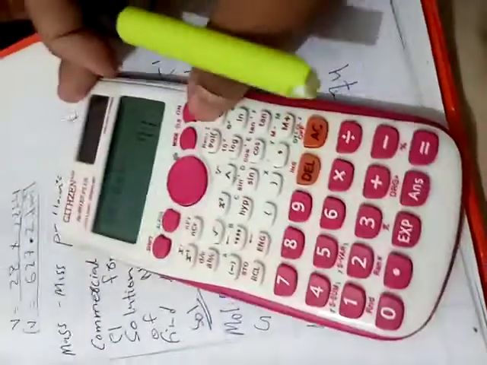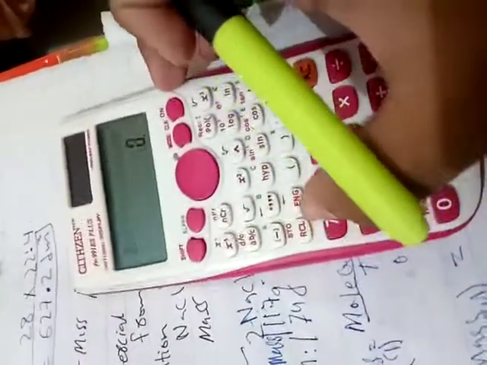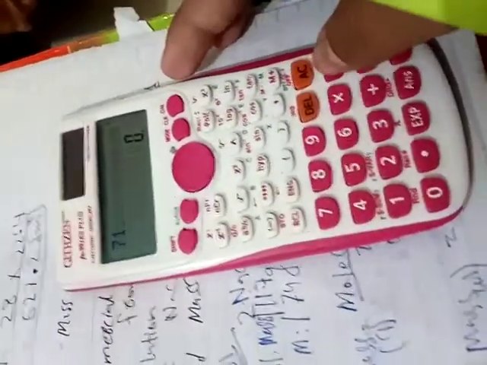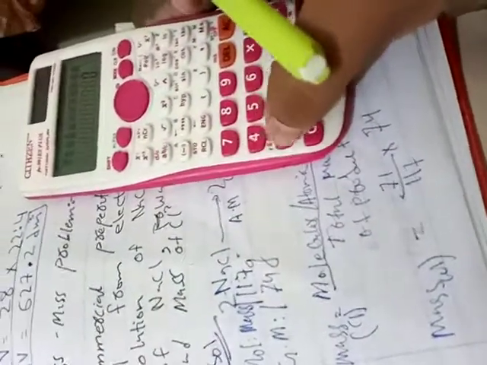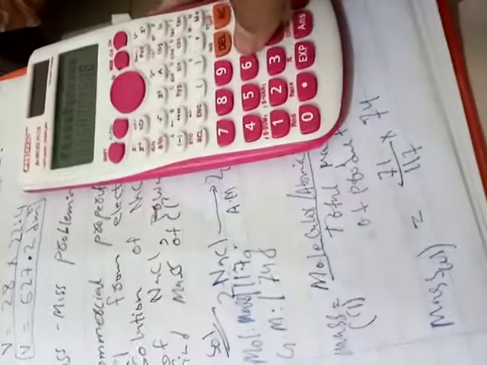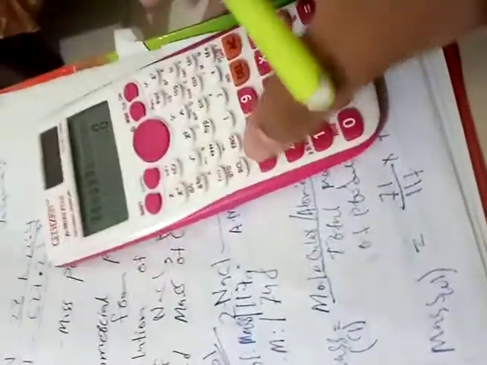So now if we do that, 71 divided by 117 multiplied by 74.